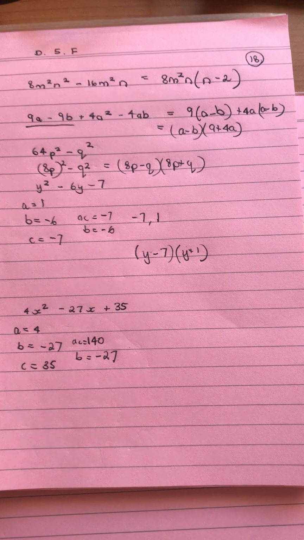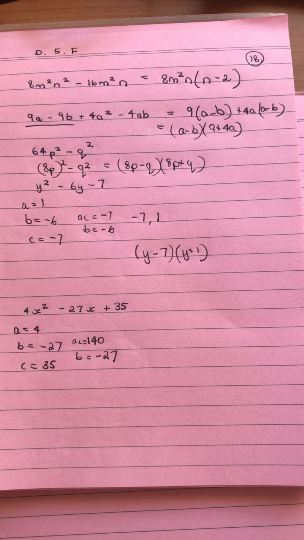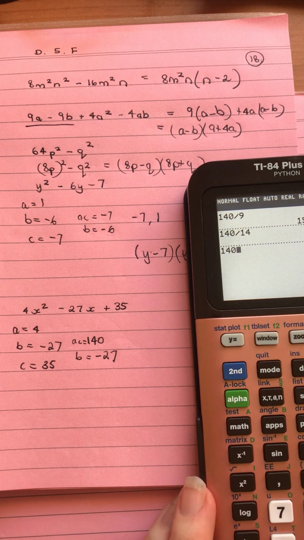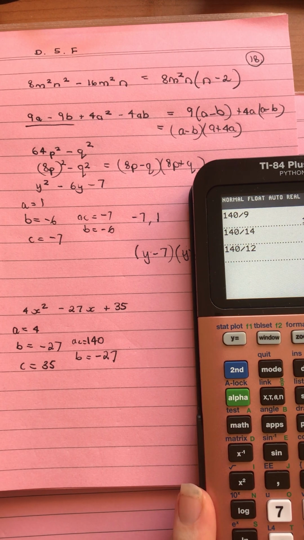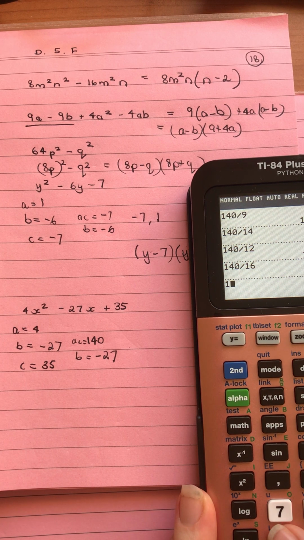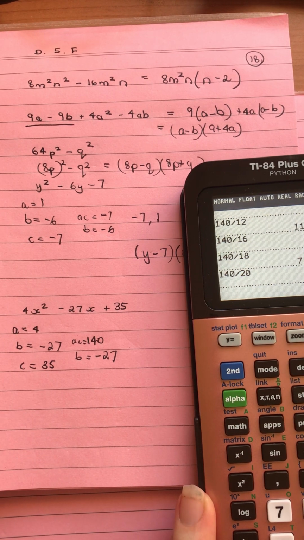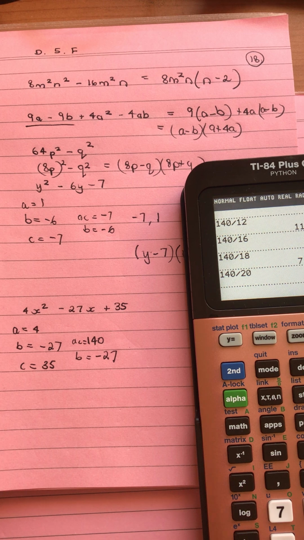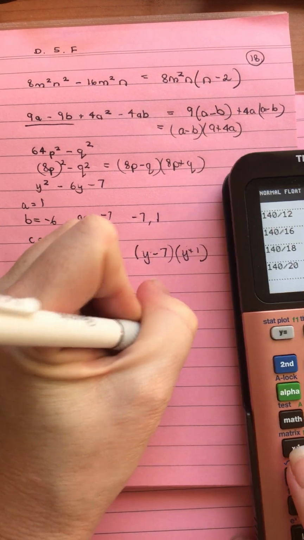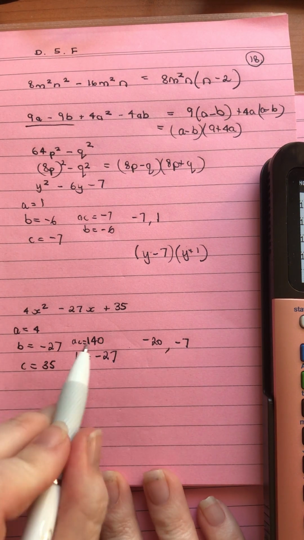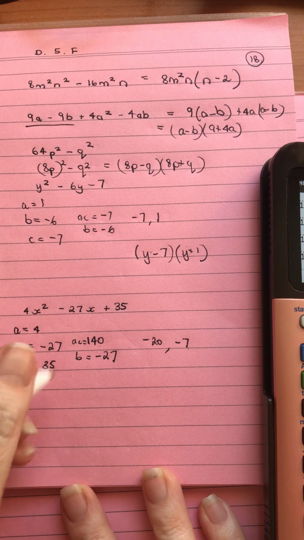And if we divide our 140 by 14, we get 10. So that's not going to get us a difference of 27. So that's 24. So trying something a little bit lower or higher. Okay, 140 divided by 20 gives us 7. So if we make that negative 20 and negative 7, we can then put that back in. So negative 20 times negative 7 will give us the positive 140 and add to give negative 27.